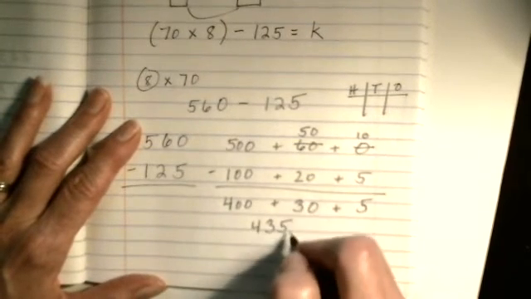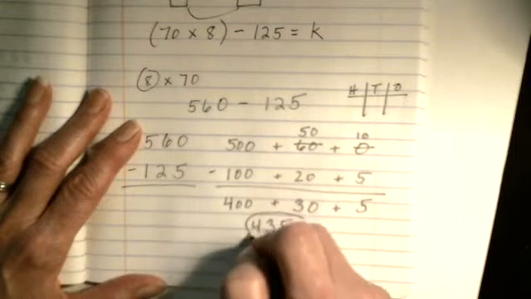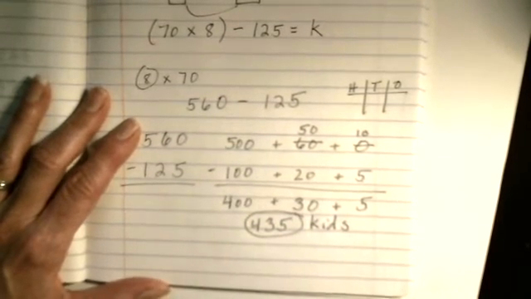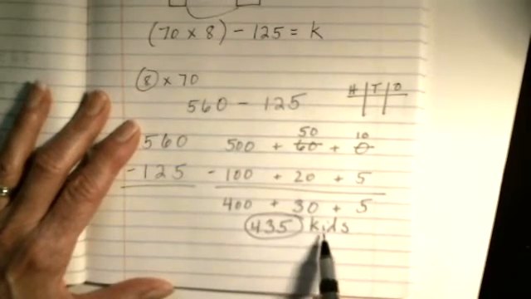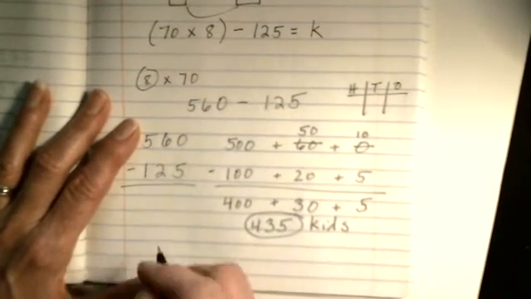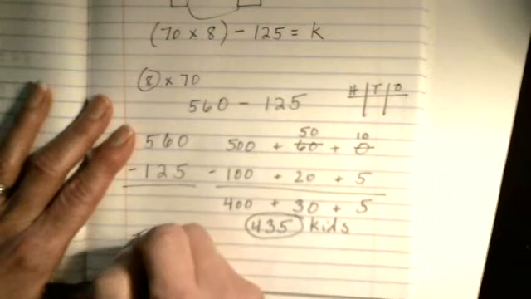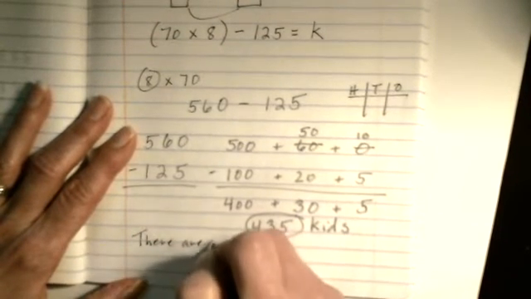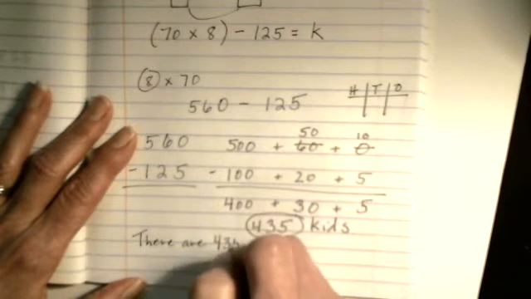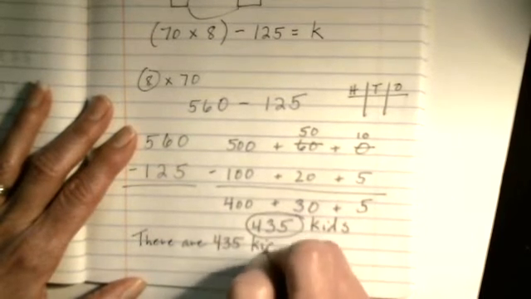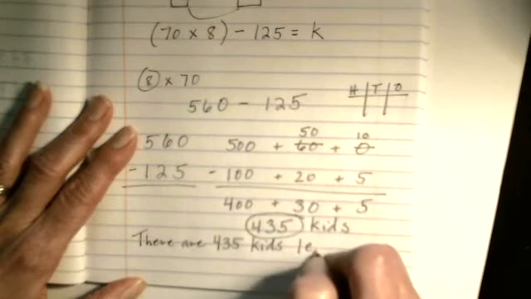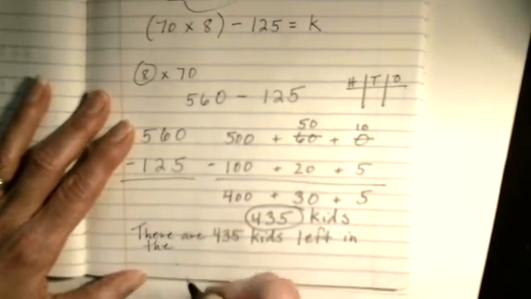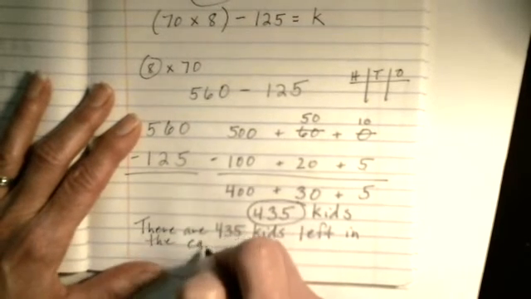Okay, so 435, and that 435 is the kids that are left. So I'm now going to write an answer statement. I'm not just going to write 435 for my answer. I'm going to say there are 435 kids left in the cafeteria.